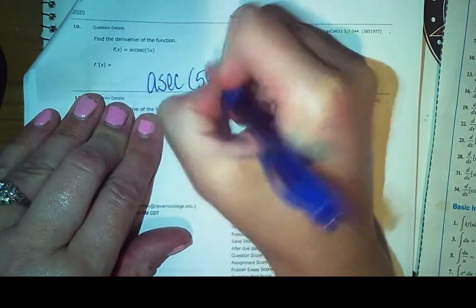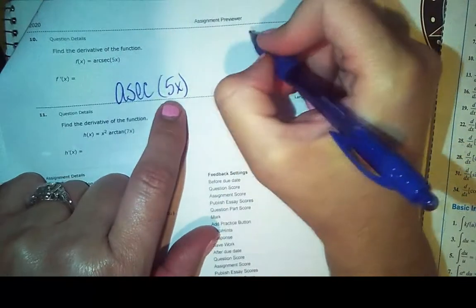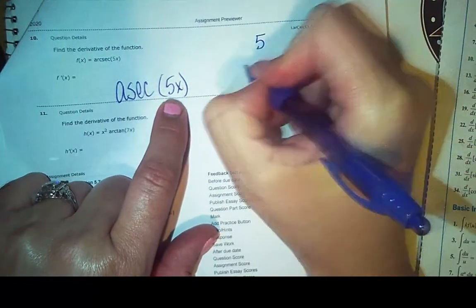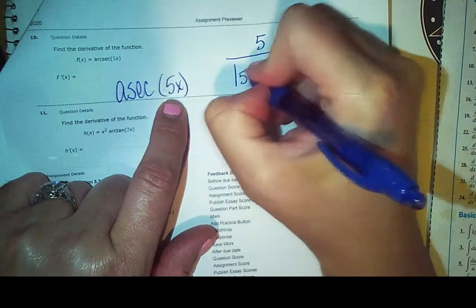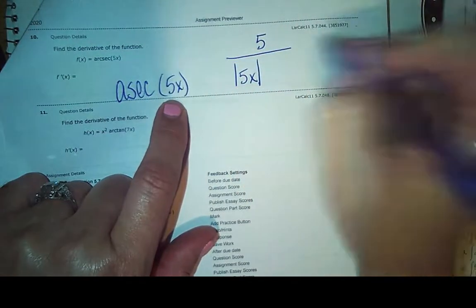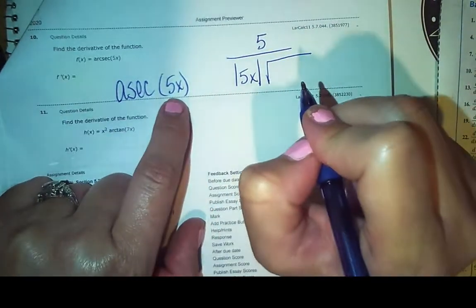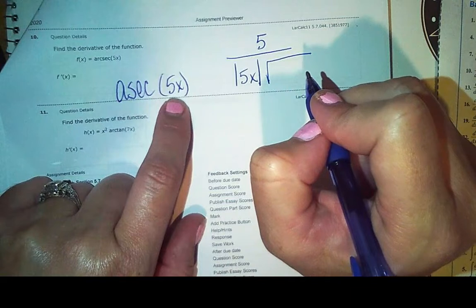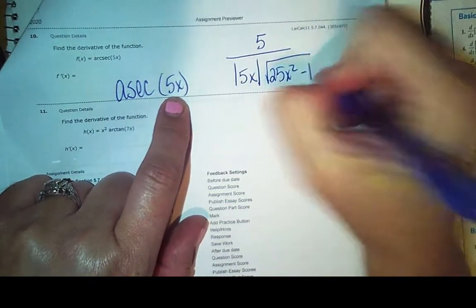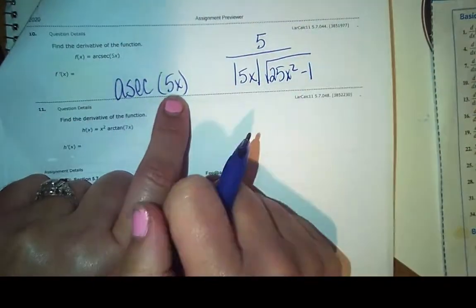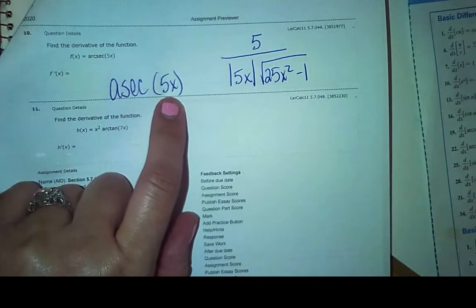what I do is I take the derivative of the argument, which is 5, over the absolute value of the argument, which is the absolute value of 5x, times the square root of the square of the argument. So 5x times 5x is 25x squared, minus 1. That's your derivative. It's ugly, but that's your derivative.